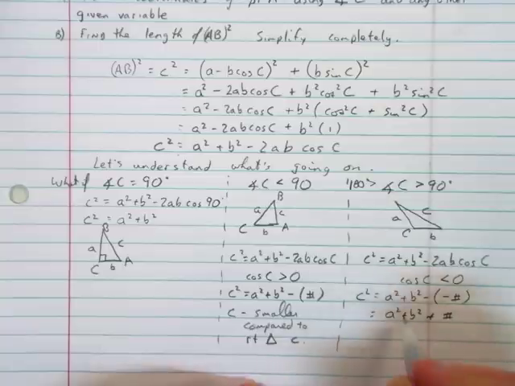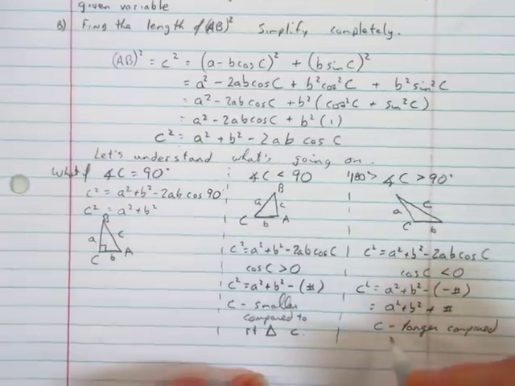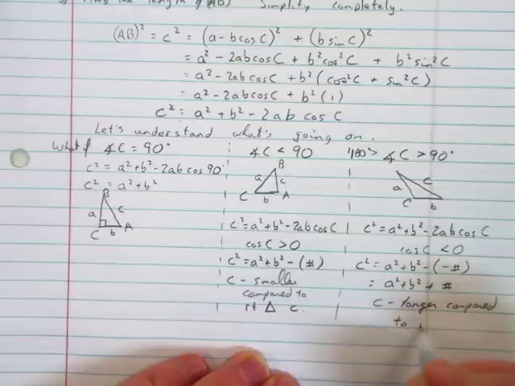What it's telling us is that c is going to be longer compared to the right triangle C.